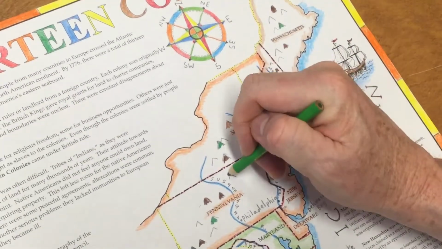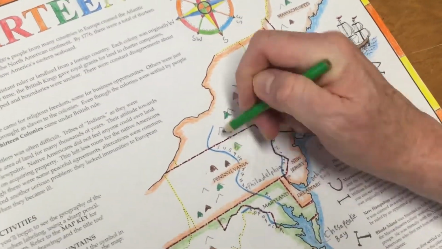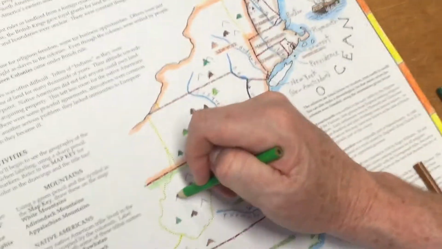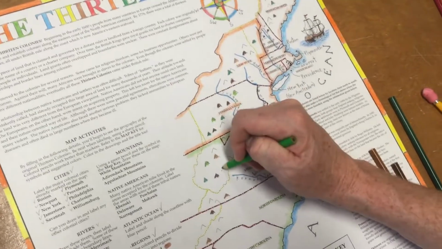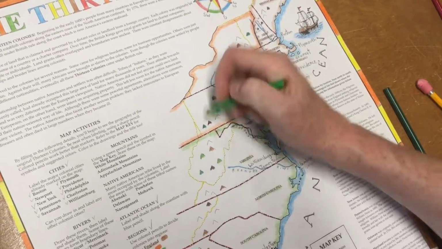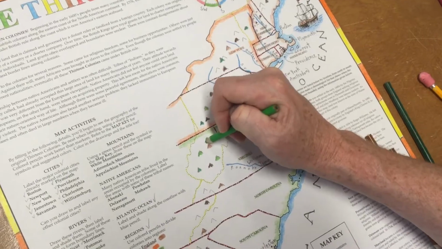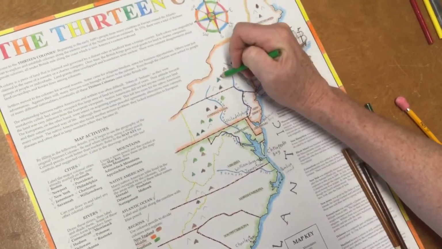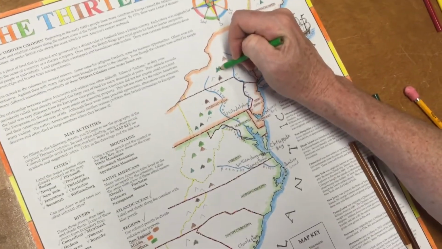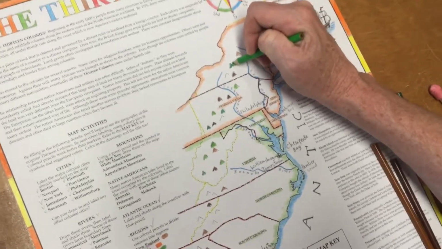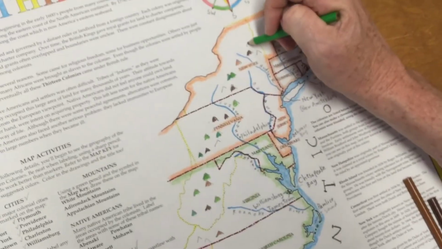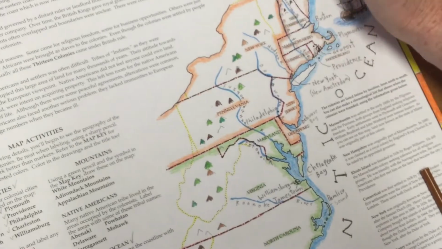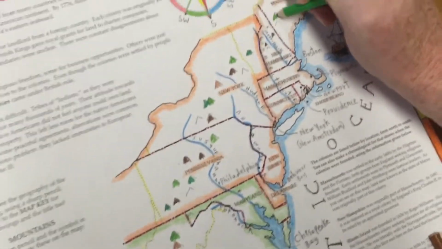Here's some light green. Now you can see that mountain range really starting to show up nicely. Now everybody's going to do it a little differently. Some people's mountains will be a little bigger, smaller, so this will make every map look a little different in your class.